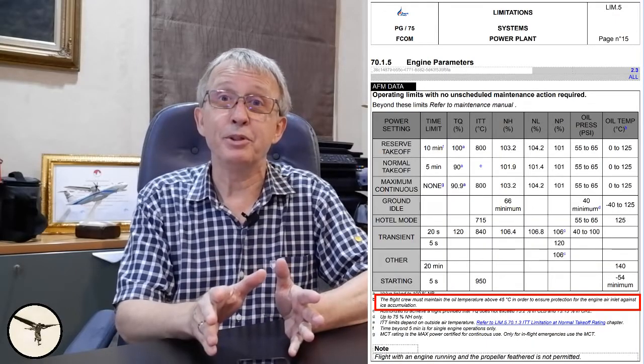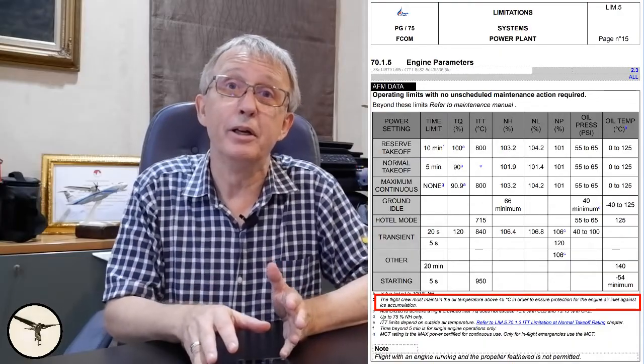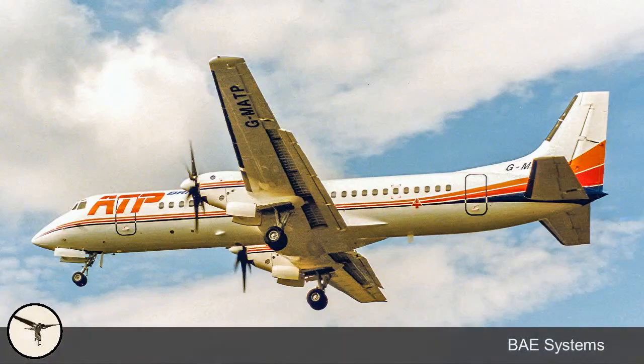Here is something you may not be aware of. The engine compressor inlet lip is hollow and filled with engine oil. The heat from the oil prevents ice from forming on the inlet lip. Because of this, the oil temperature must be at least 45 degrees when you fly in icing conditions. There is at least one incident where an engine has flamed out because the oil got too cold. This was on a British Aerospace ATP, which has the same type of engines as the ATR.